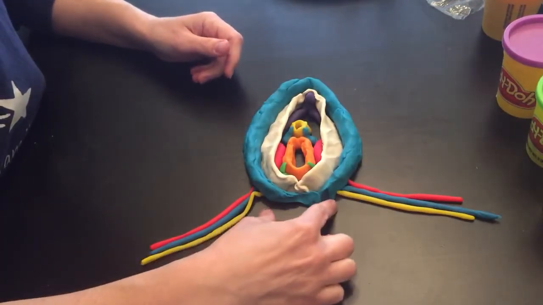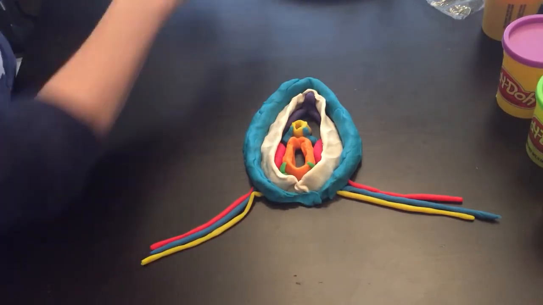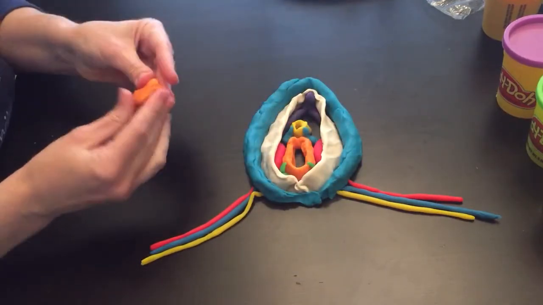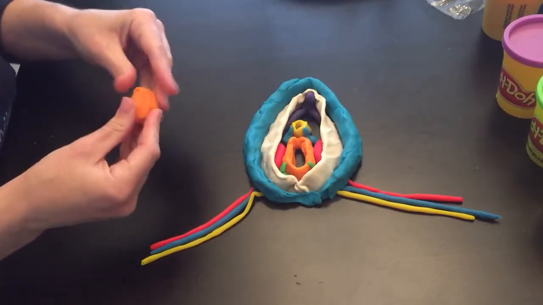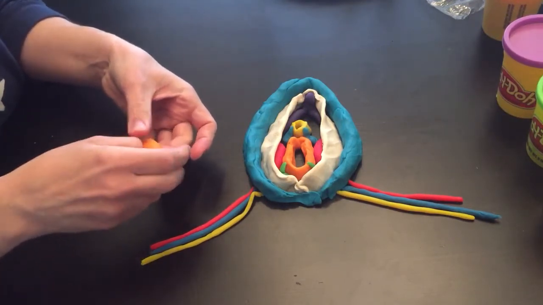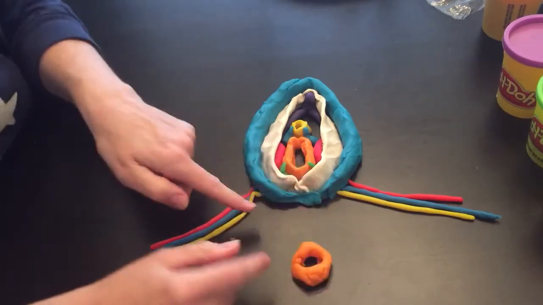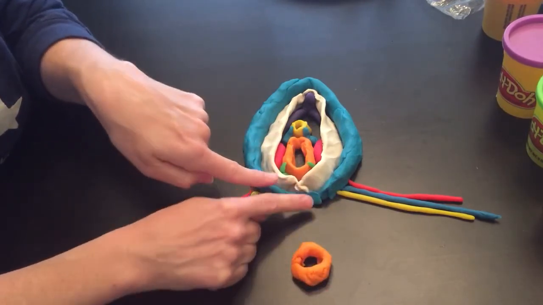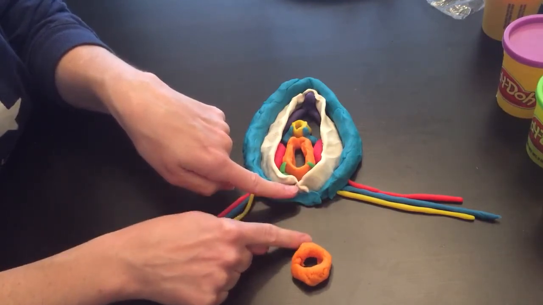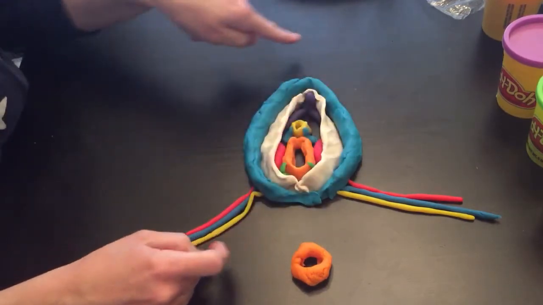We also then have an area of skin between the vulva, which is this entire structure and its contents, and the anus, which I will make a little anal opening here. This stretch of skin in between the vulva and the anus is called the perineum. The perineum is this stretch of skin right here in between the anus and the vulva.